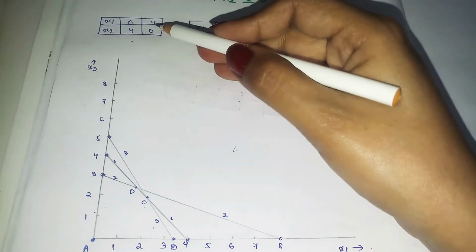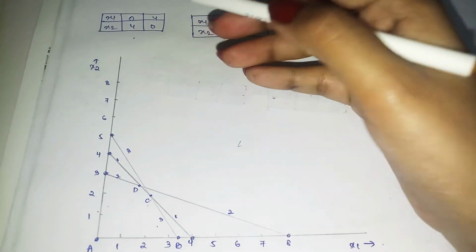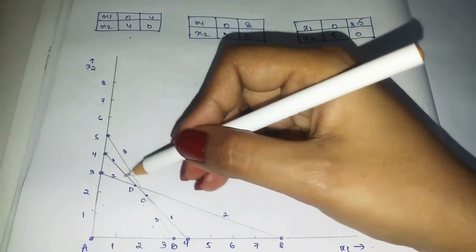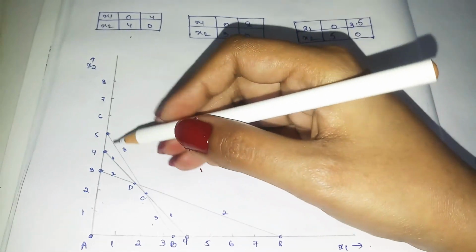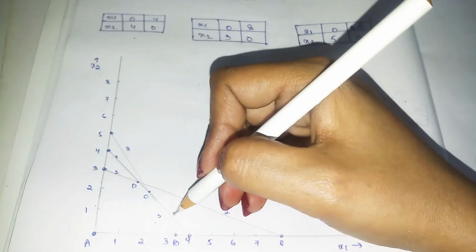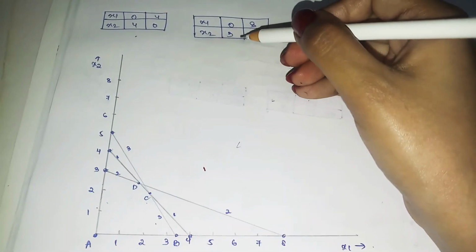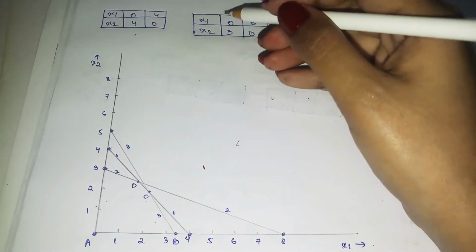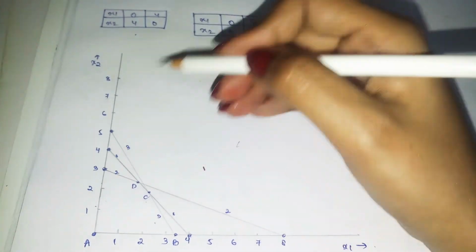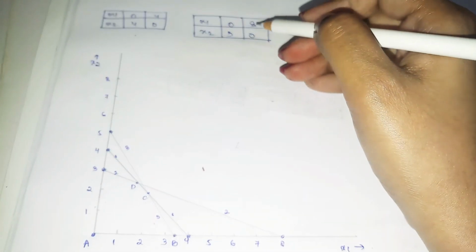Same case for the opposite one. When x2 equals 0, x1 is 4, which means this one. I have joined the 2 points and numbered it as 1. That is the first constraint. Let's see the second one. When x1 equals 0, x2 is 3. I have written it here. And when x2 equals 0, x1 is 8.